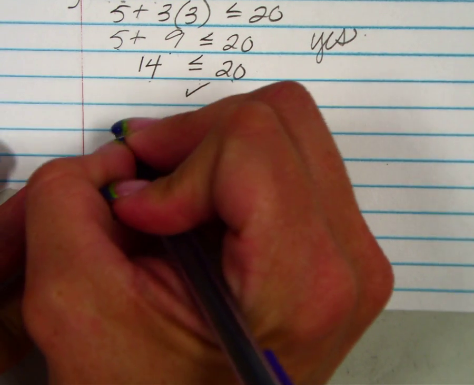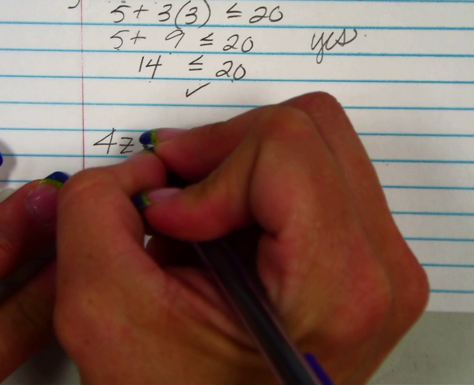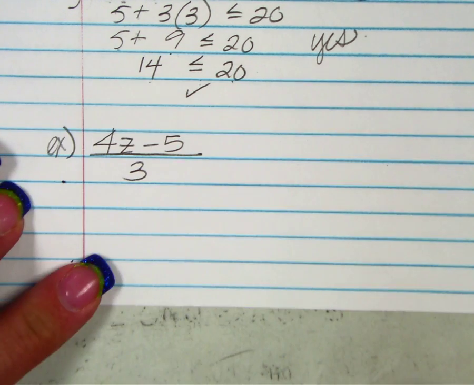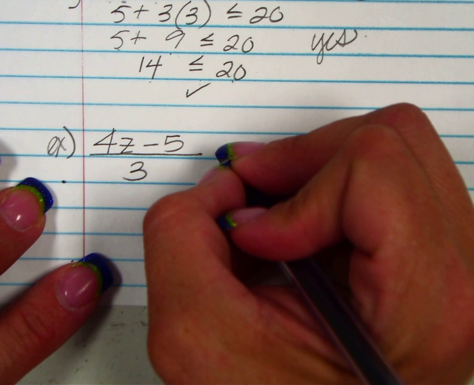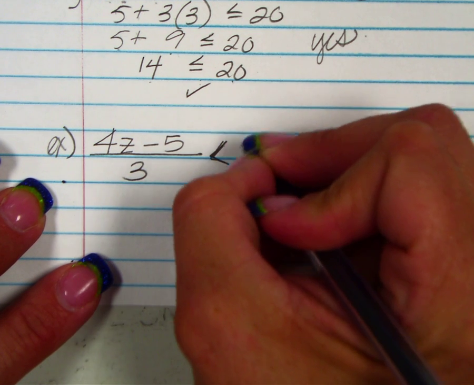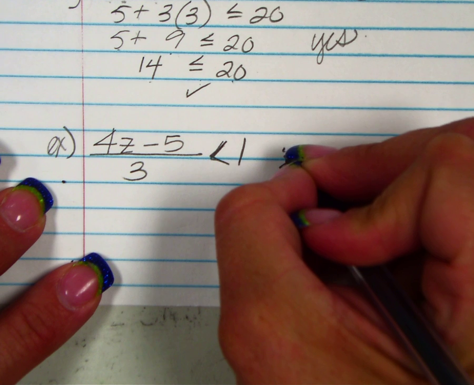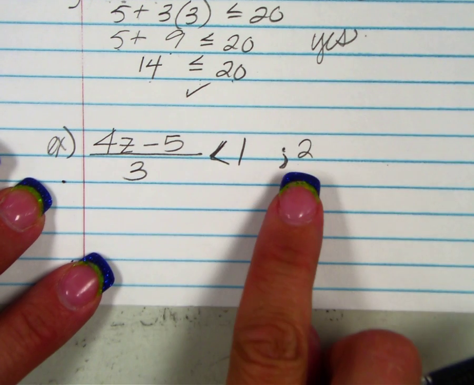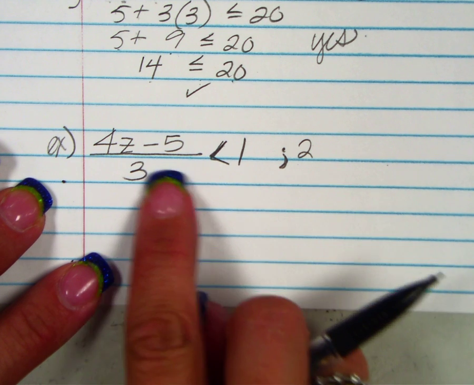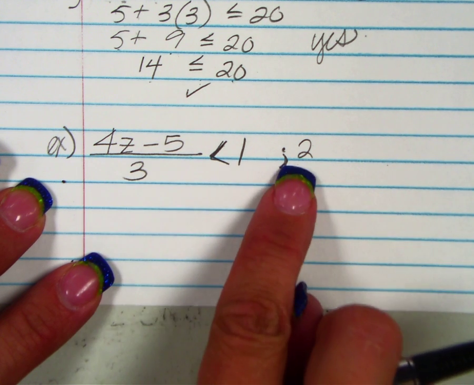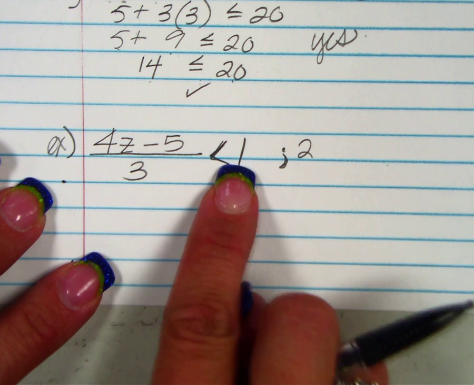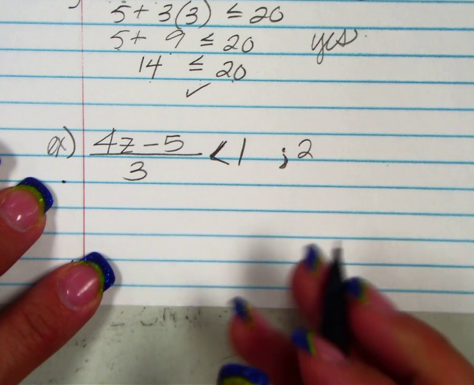So one such problem would look something like 4z minus 5 divided by 3. Okay, and we want to know, it's less than 1. And it's got this little semicolon with a 2 after it. So what they're saying is, is 2 a solution to this problem? If 2 is z, is 4z minus 5 divided by 3 less than 1 if z is 2? Well, let's find out. Let's do the math.